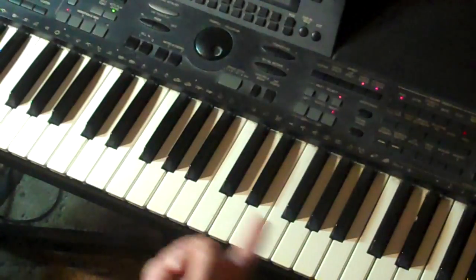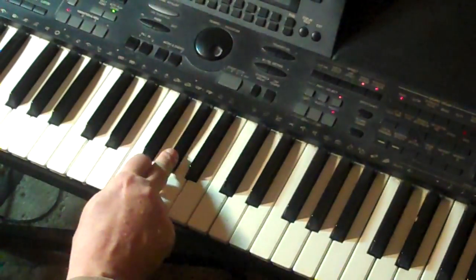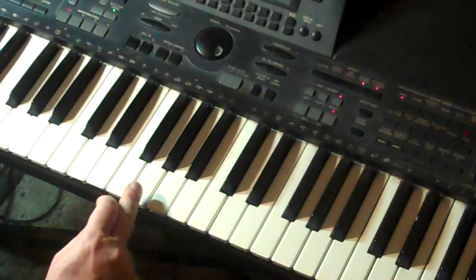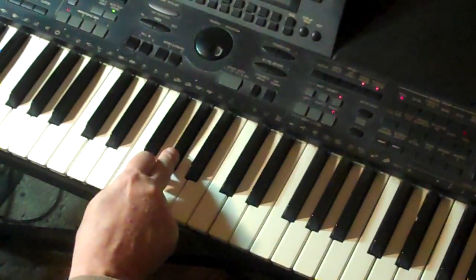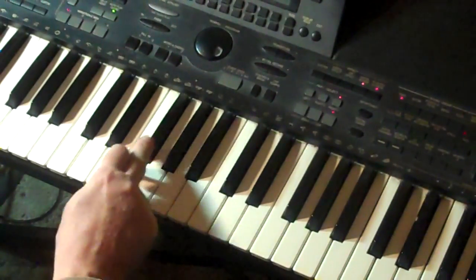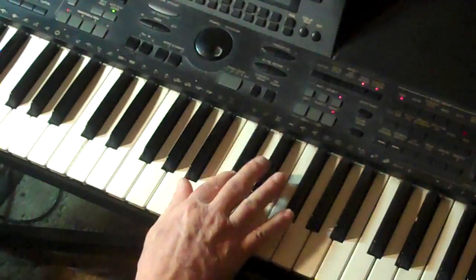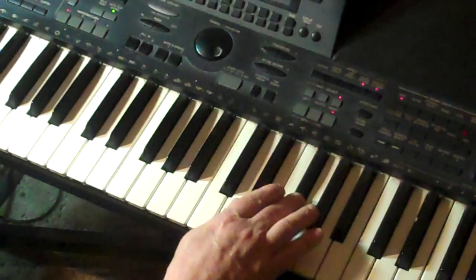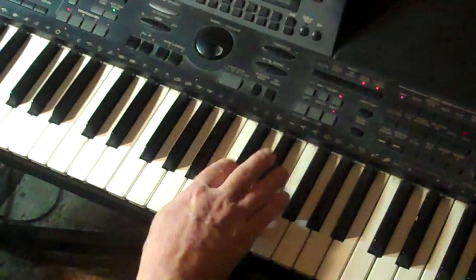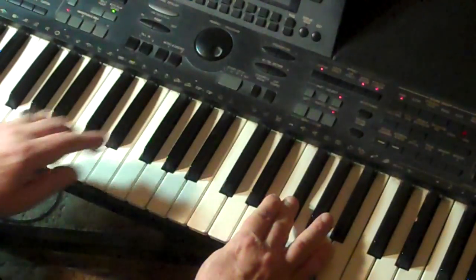Let's say somebody says, I want F sharp minor 7 flat 5. So I have to figure out the F sharp scale. Oops, that's not right. Okay, whole step, half step. Okay, there's my 7 notes.